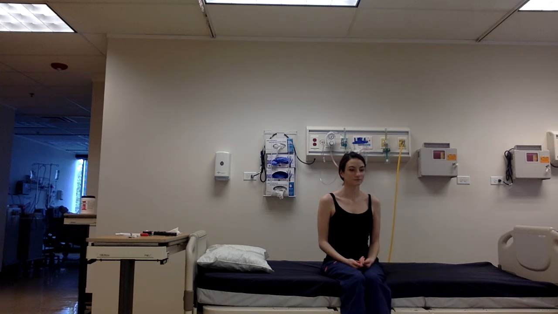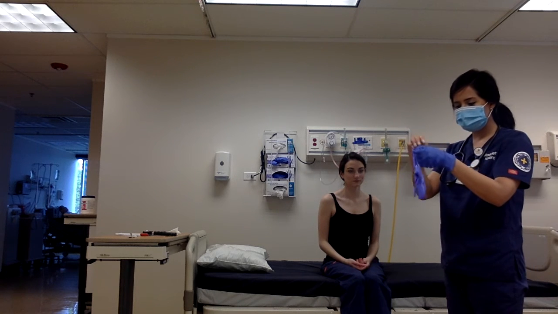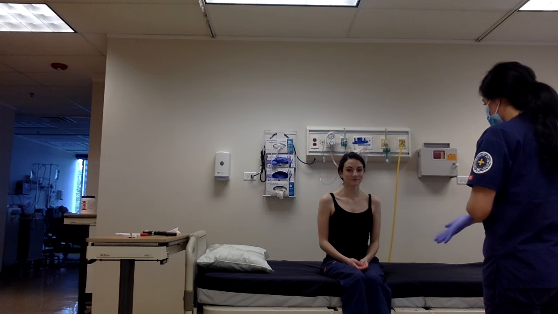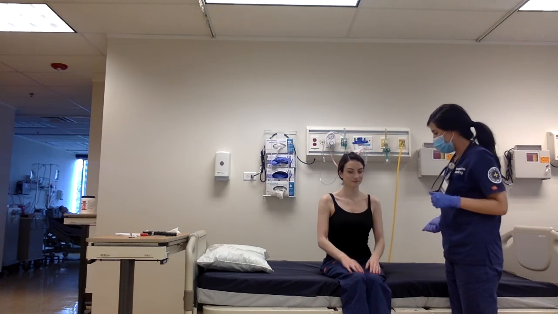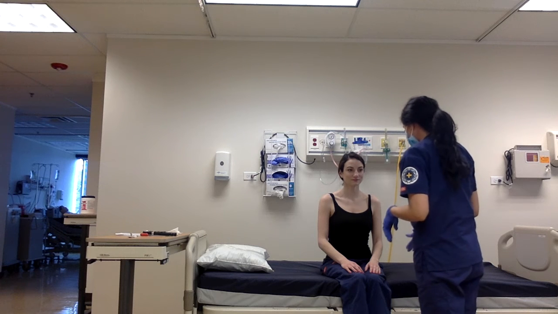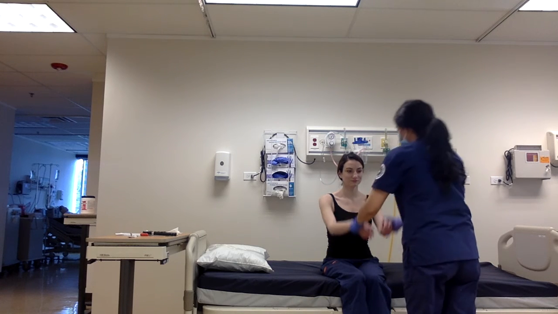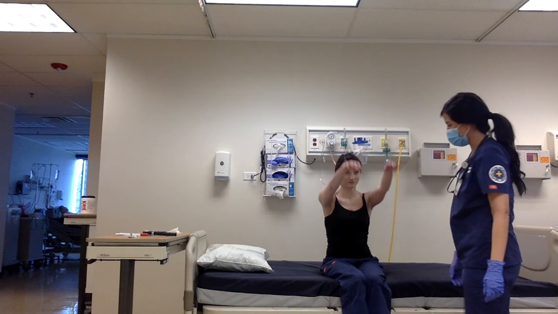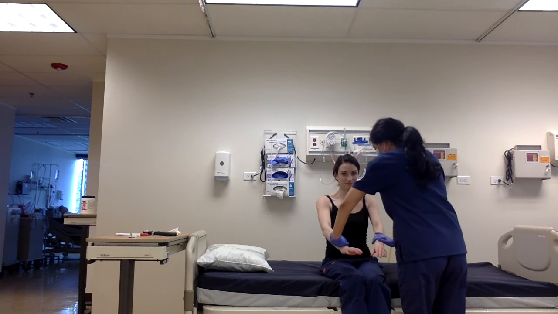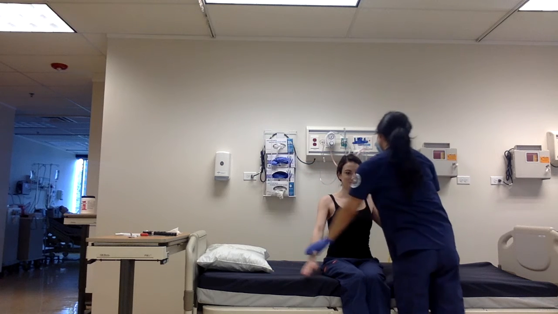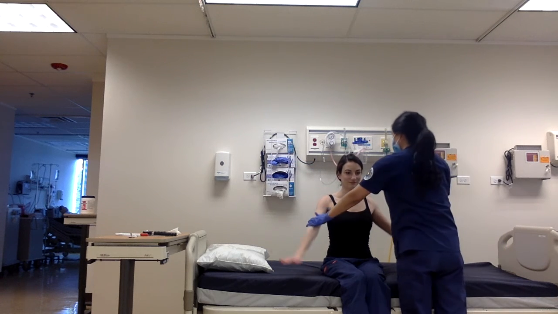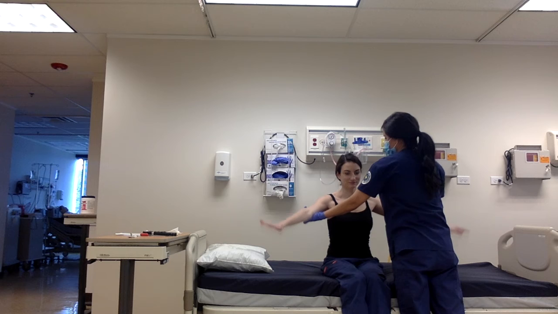Okay, so I have changed my gloves, done hand hygiene. And then we'll move on to her upper extremities. So for the upper extremities, I'm going to have you pull your arms this way. You can flex, extend. Okay, against resistance, and then push them back down. Then I'll have you go this way up top, so you can do it on your own. Then push against resistance, back down.